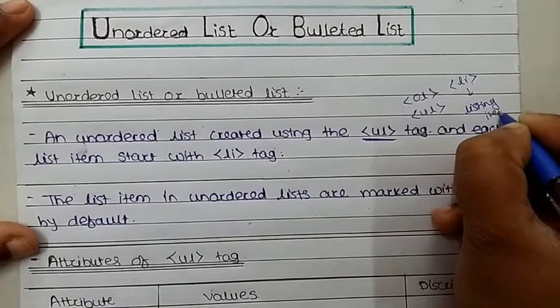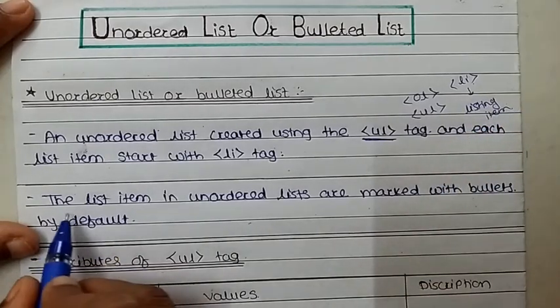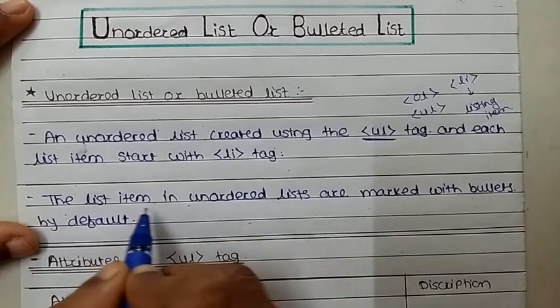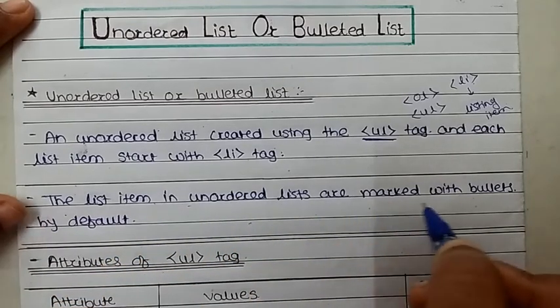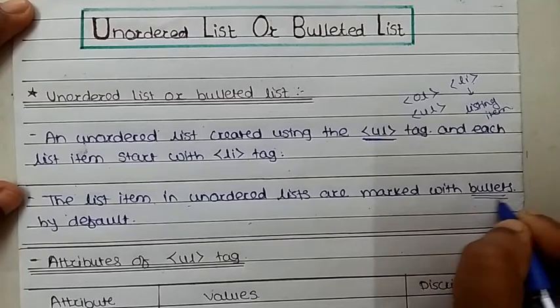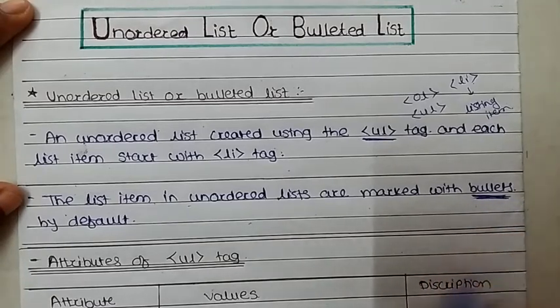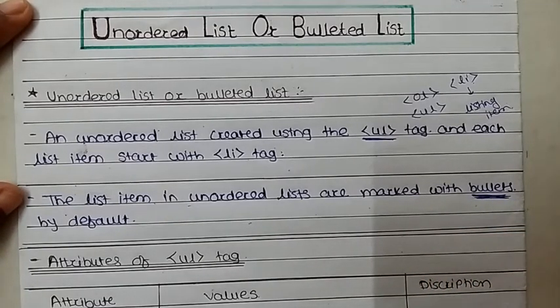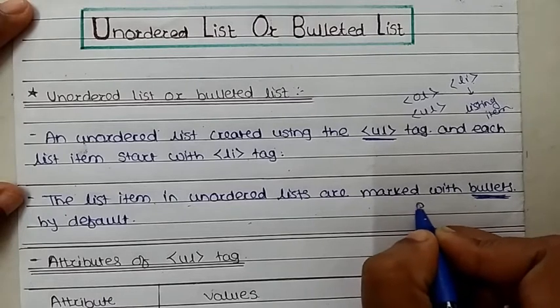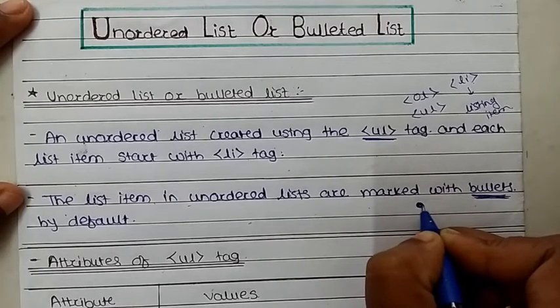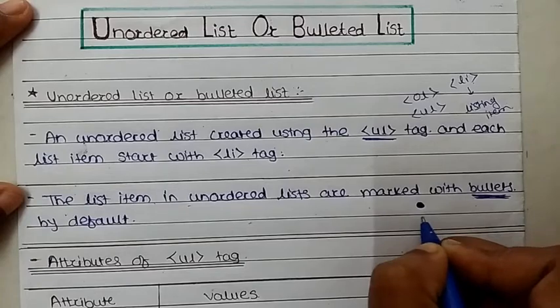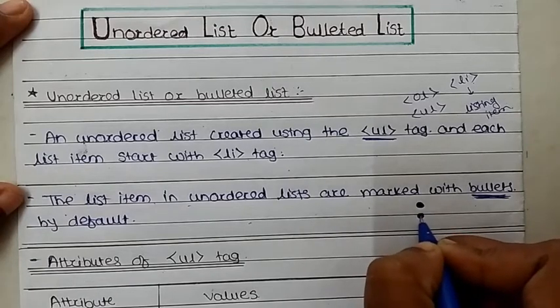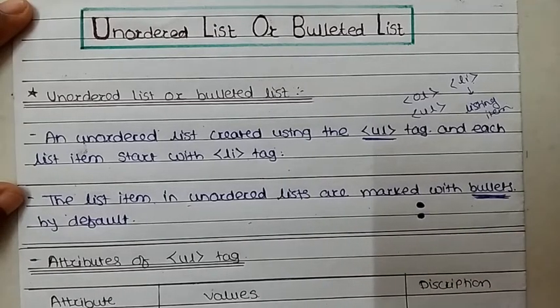Listing item or element. The list items in an unordered list are marked with bullets by default. By default the unordered list is marked with what? Marked with bullets, like a filled circle, like this one. That is this type. Clear? Filled small circle. Okay, clear?